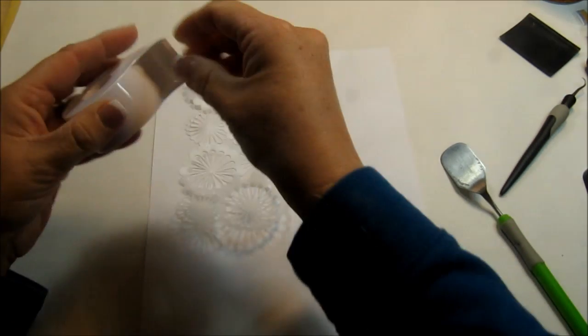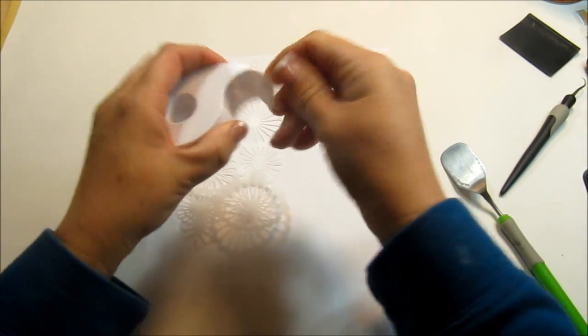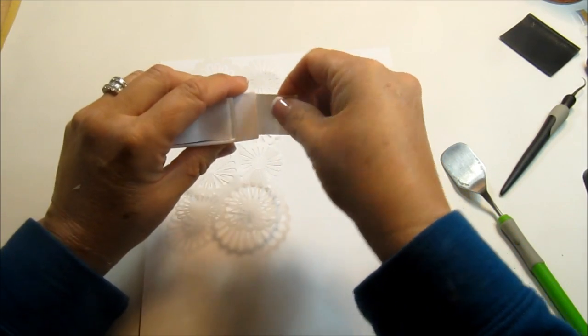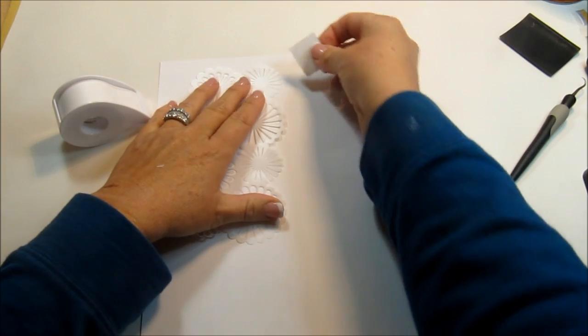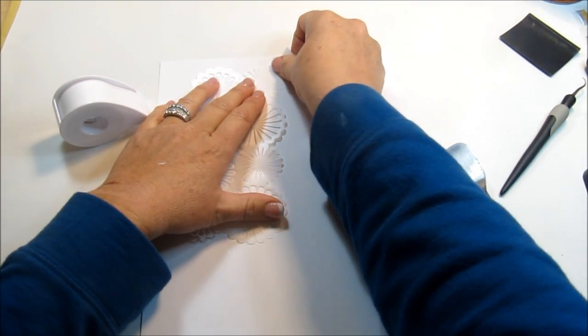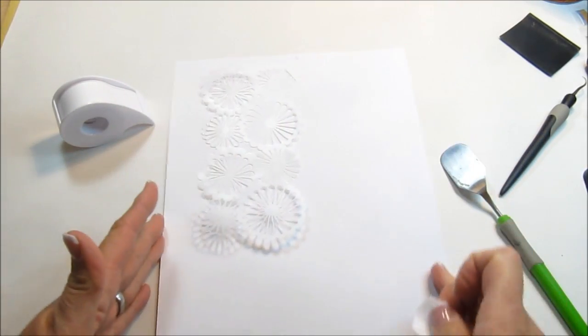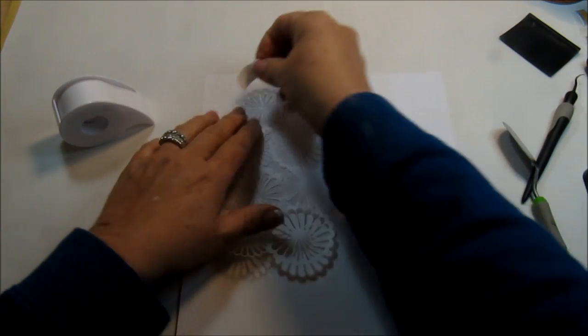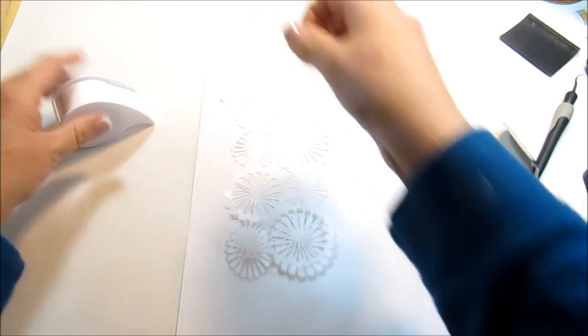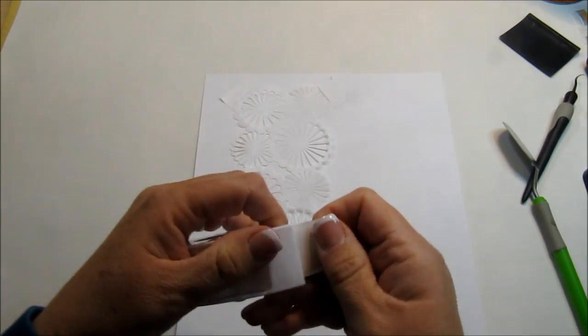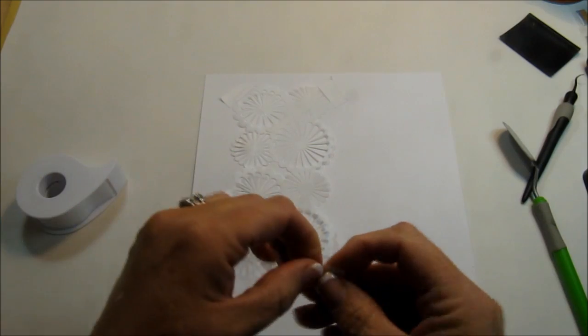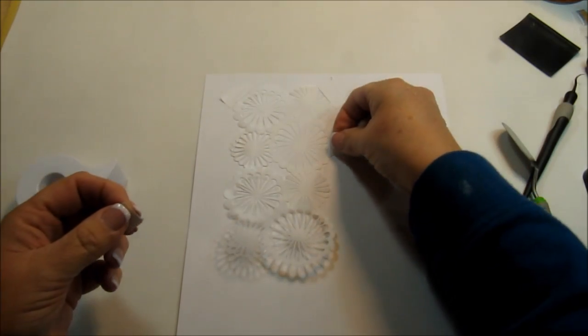I'm going to just use my masking tape, they call it. I'm going to put a piece there. White on white, ooh. I don't know, it's going to be hard for you guys to see once I start inking. I'm just going to put it here and there just to be safe.